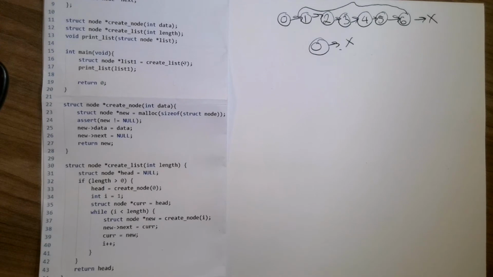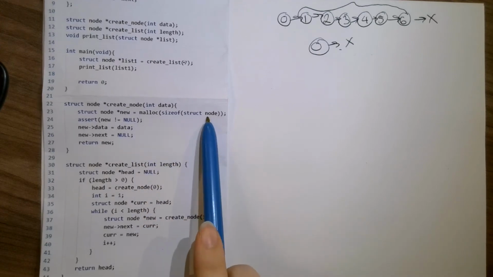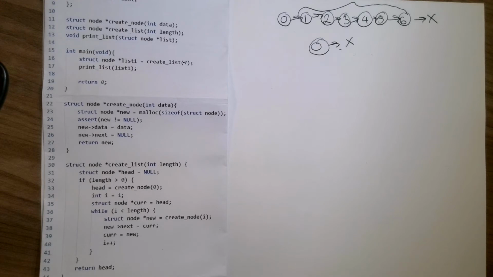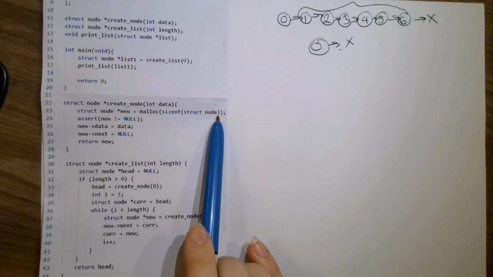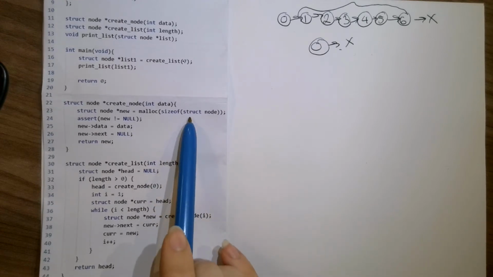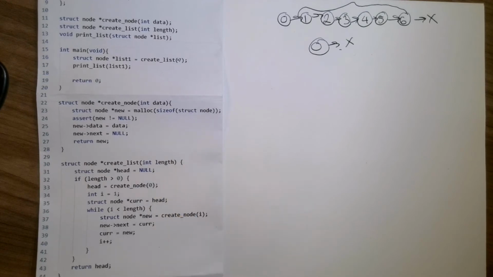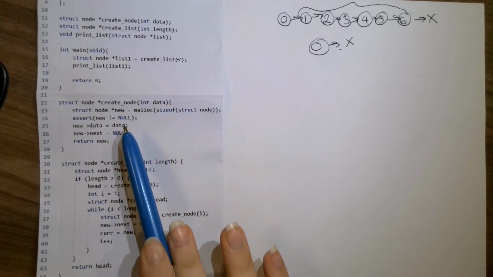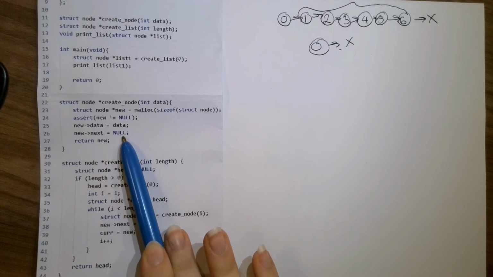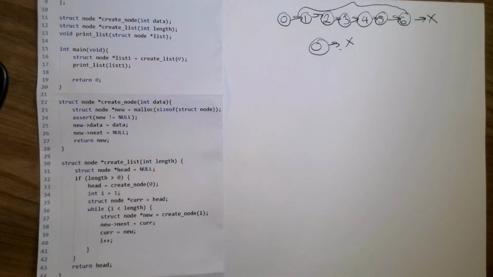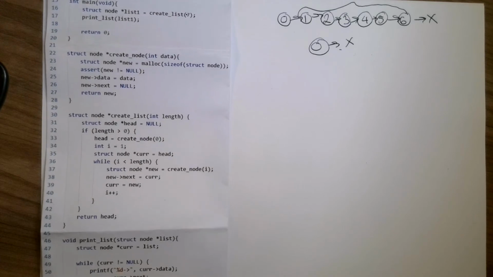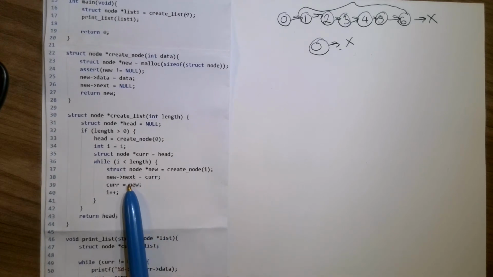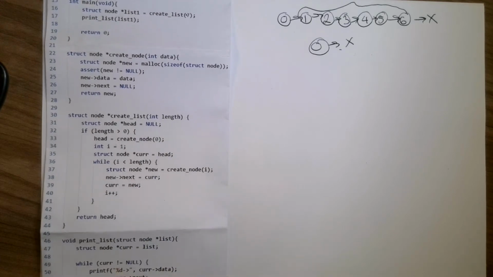Same with create node. All that does is malloc enough size for a struct node. So we check that we're mallocing enough size for struct node, not struct node star. That's another common issue that we see. But that looks fine. We check that that succeeded, and then we set the data and the next to null. So all pretty standard stuff. The only weird code we might see is in this create list function, so we'll begin our search there.